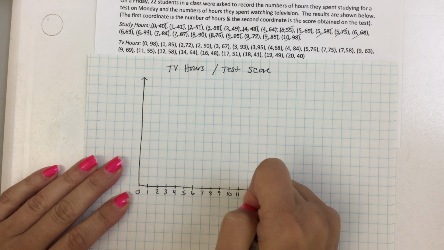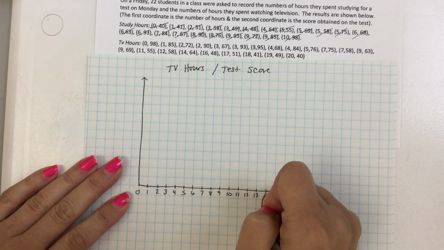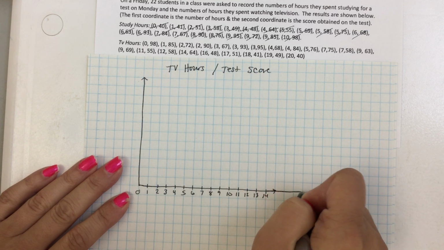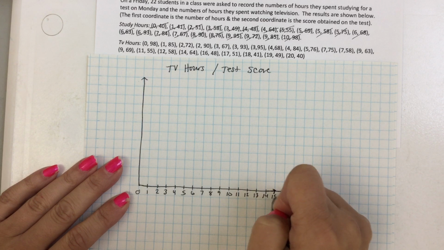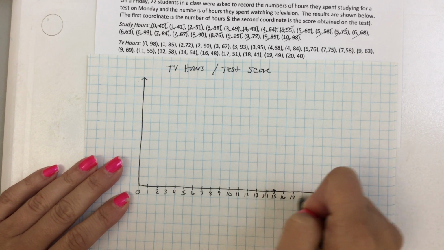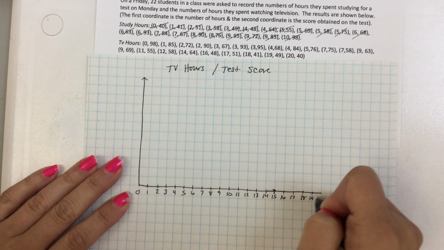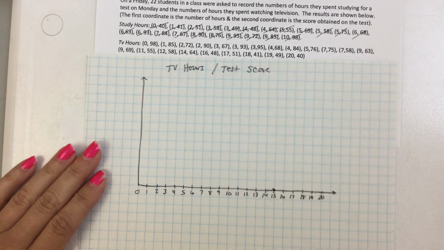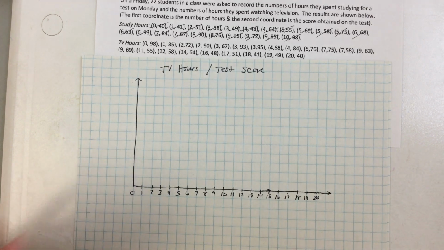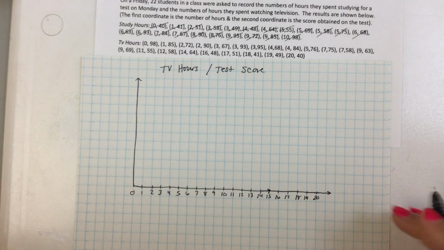I hope you guys are doing this with me. 11, 12, 13, 14. Because of our TV bug, I didn't even have my graph large enough. 15, 16, 17, 18, 19, 20. There must have been like a marathon on of that person's favorite Netflix show or something. Something crazy. Okay, now score on the test.